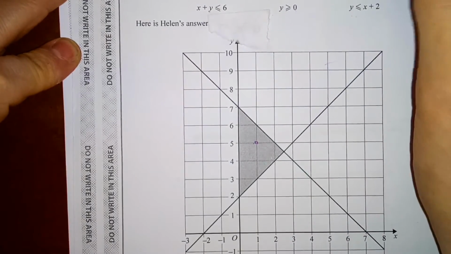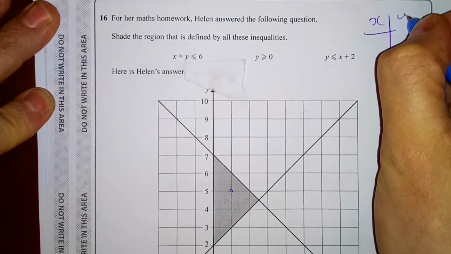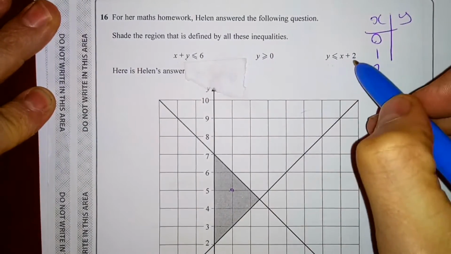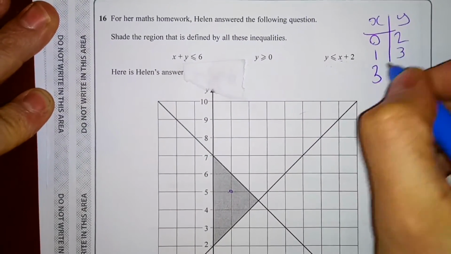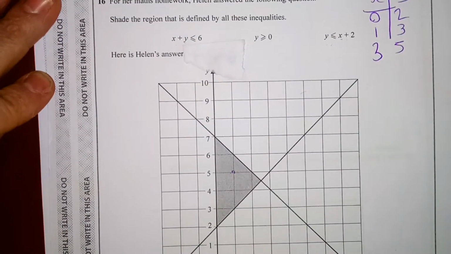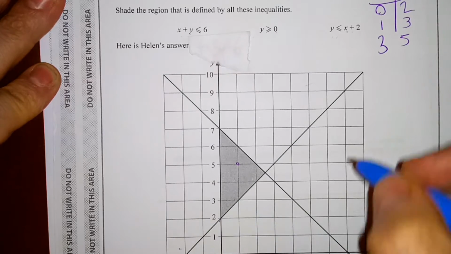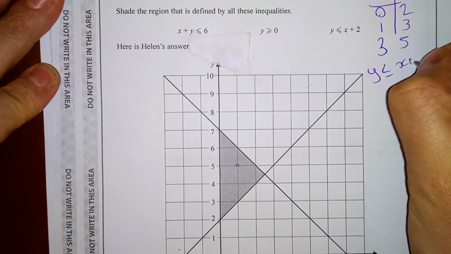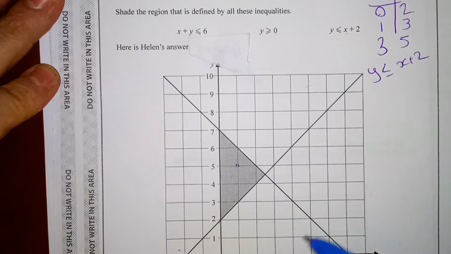So I'm going to do my table of values here. X, Y. I'm just going to choose some random numbers. 1, 2, 3. 0 plus 2 is 2. 1 plus 2 is 3. 3 plus 2 is 5. Let's just see if these are actually on my graph. 0 and 2 is here. Okay. 1, 3 is here. 2, 5. So this one here is y is less than or equal to x plus 2. And we'll test later to see if it's on the right side.